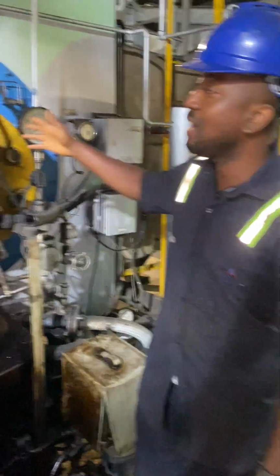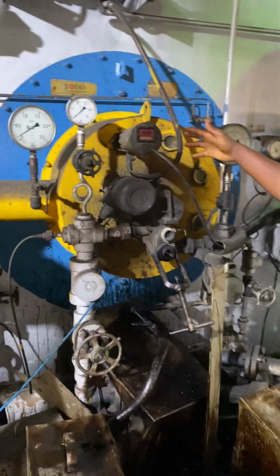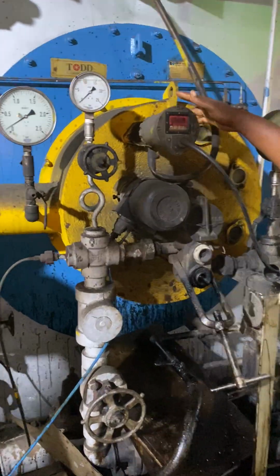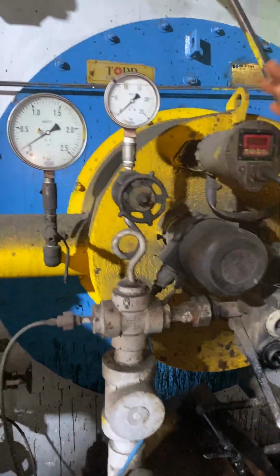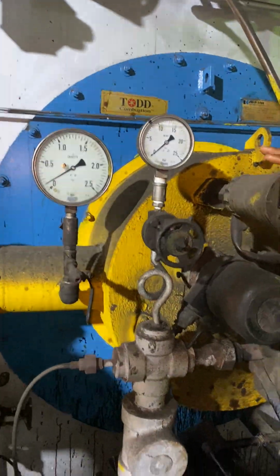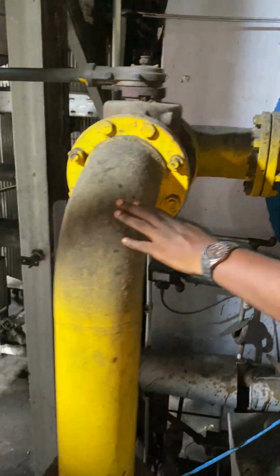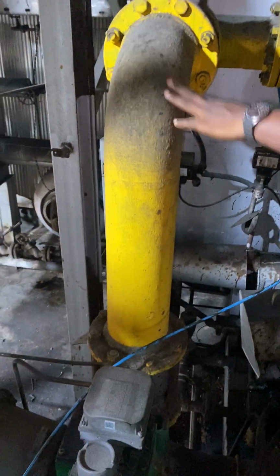Okay, this is a boiler. This is the corner side boiler by Toad Combustion. I want to identify some of the parts for you. This is the yellow line for gas inlet.